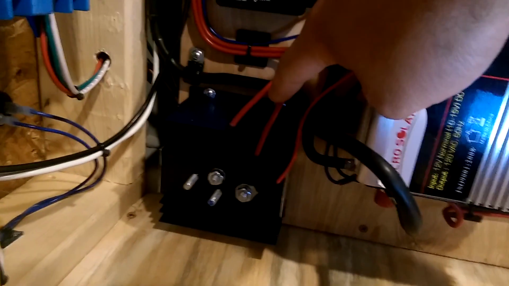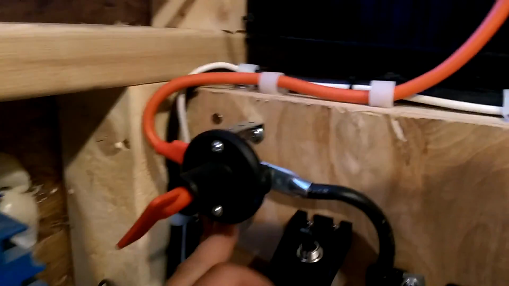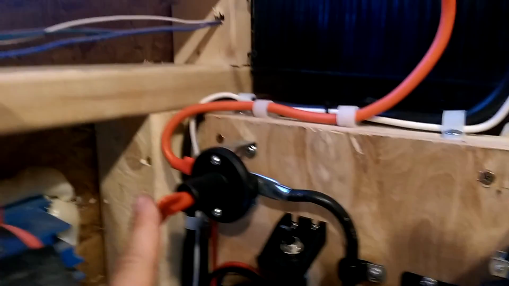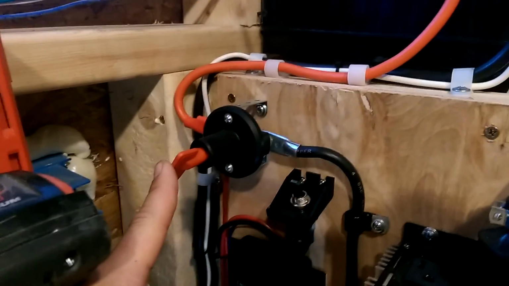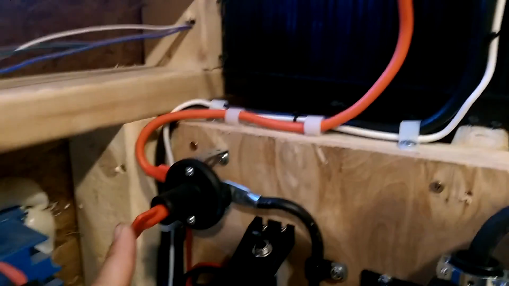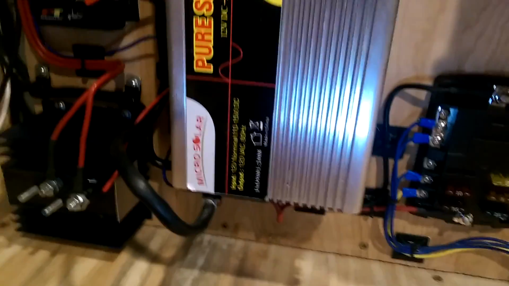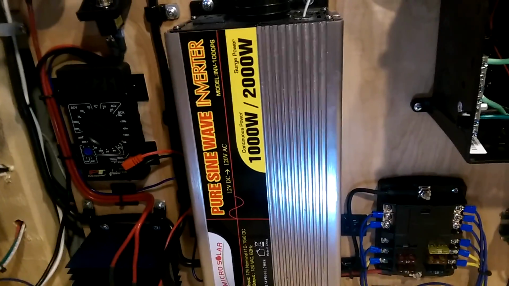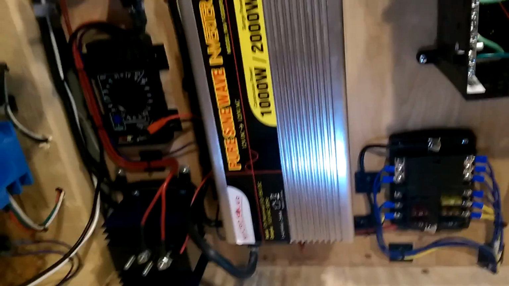From there, this cable here goes back up to the positive lead before this switch, which charges the battery when the car is running. And then this switch here basically isolates the battery from the rest of these components. When this is on, it runs the power down here to our Micro Solar pure sine wave 1000 watt, 2000 watt surge inverter.